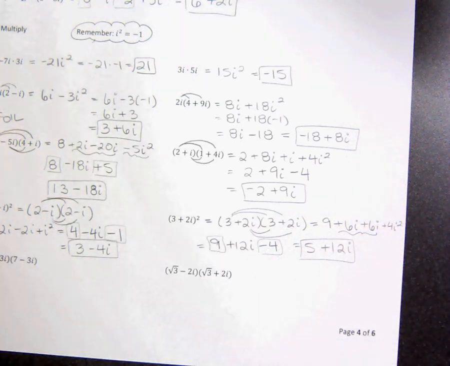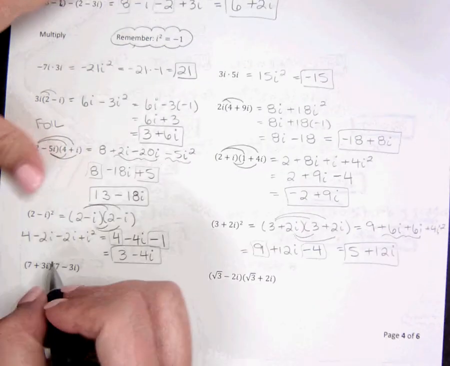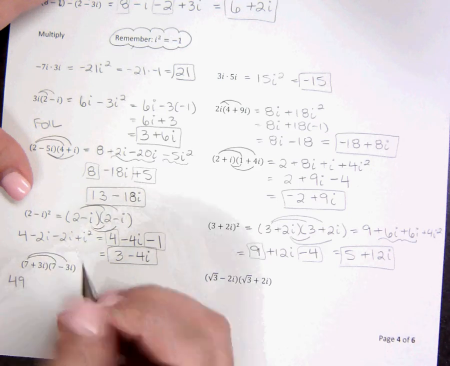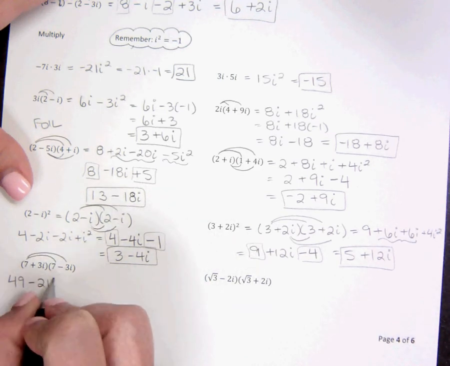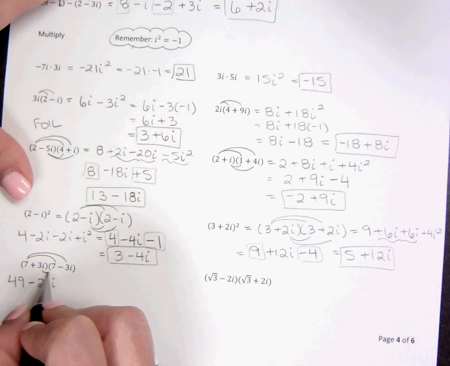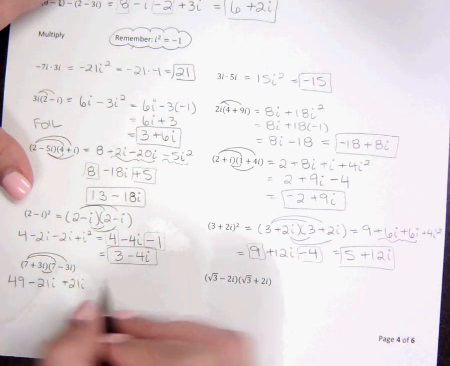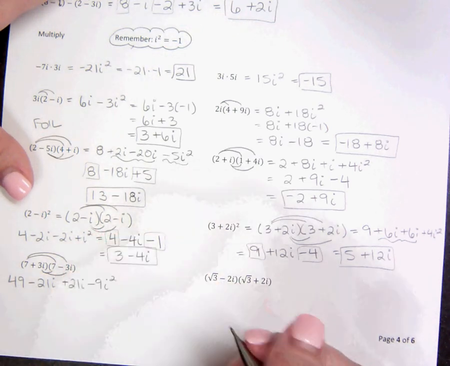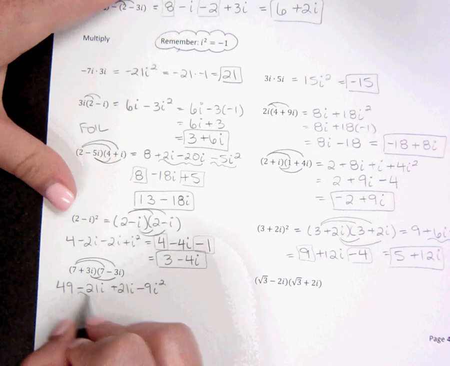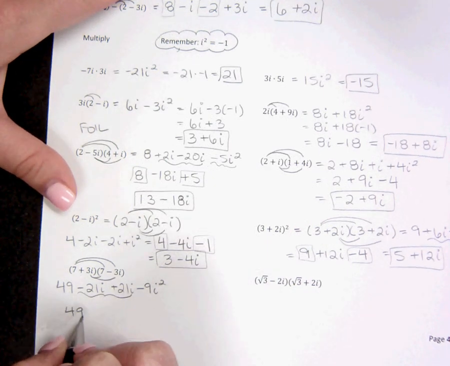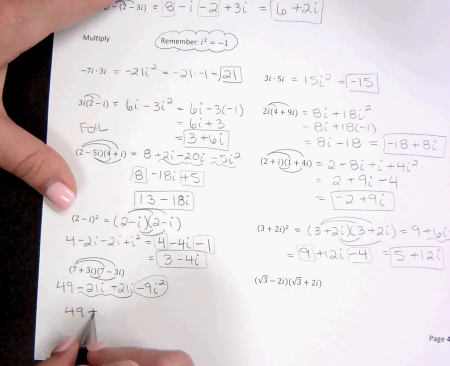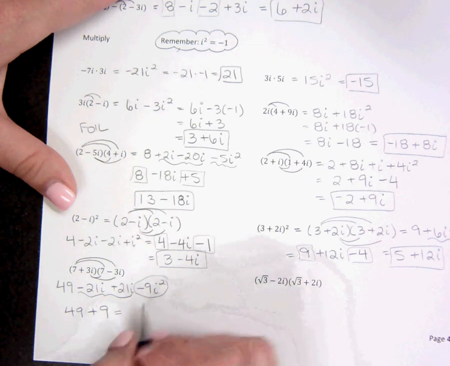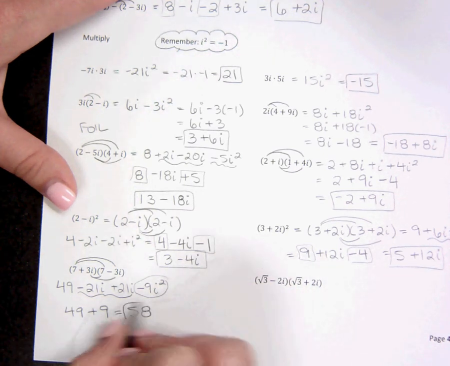The last couple are a little more complicated here. We're going to FOIL. 7 times 7 is 49. 7 times negative 3i is negative 21i. 3i times 7 is positive 21i. And positive 3i times negative 3i is negative 9i squared. The two middle terms zero out for this one, so we get 49. This is going to become plus 9 because of the i squared. And 49 plus 9 is no more imaginary numbers, you just get an answer of 58.